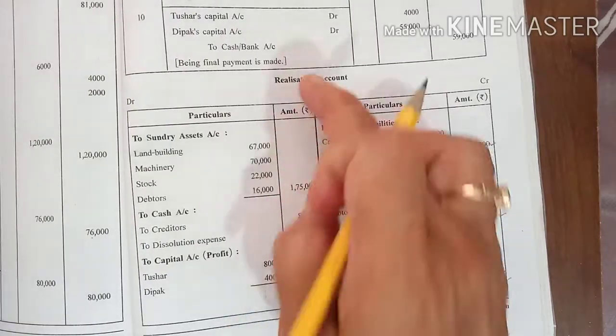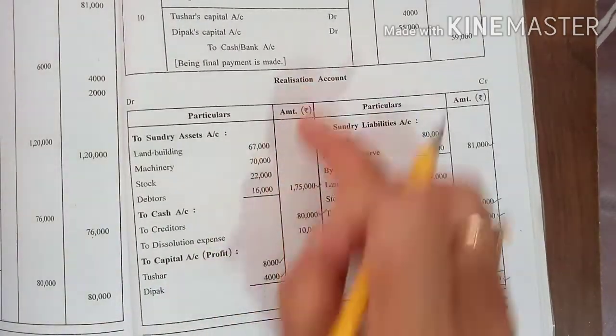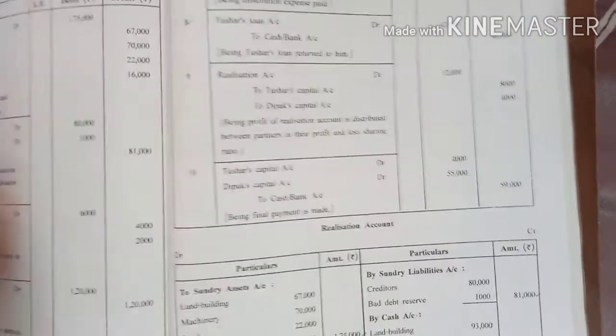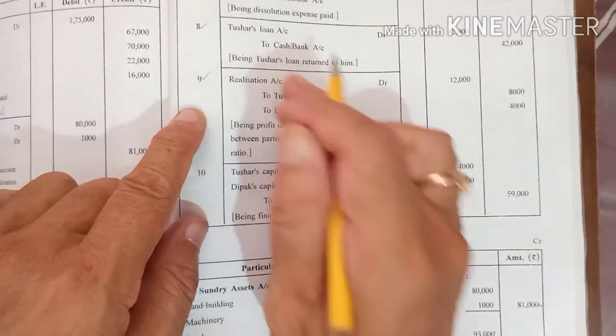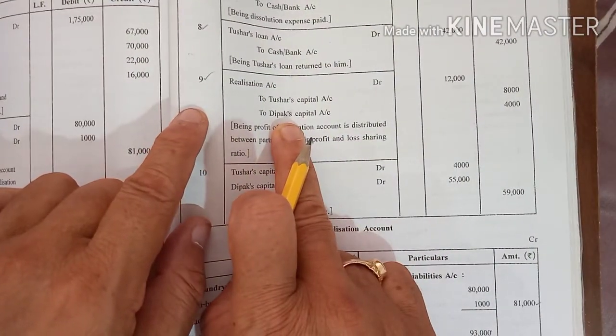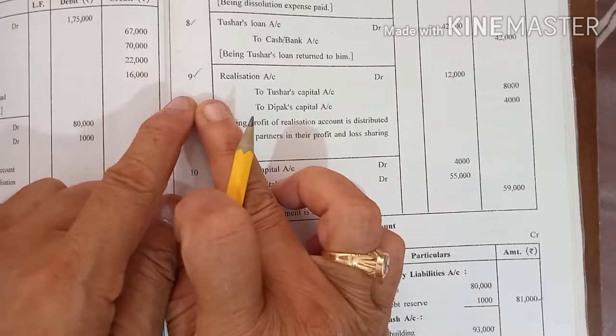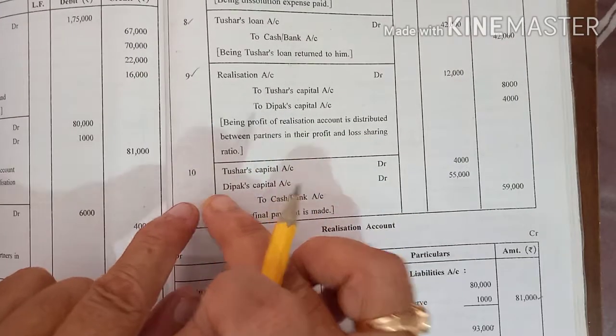Now you got one journal: realization account debit to partners capital account. See, the 9th journal, realization account debit to partners capital account. Clear? So till the 9th journal is over. Now one more journal is left, that I will not transfer.